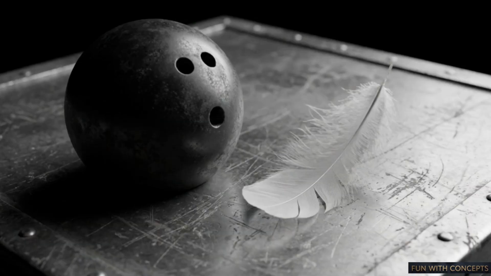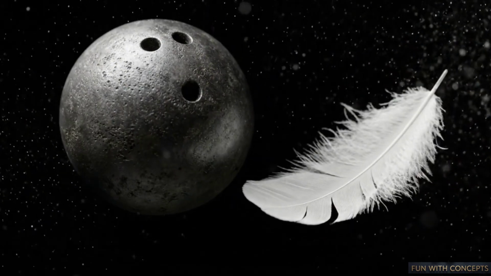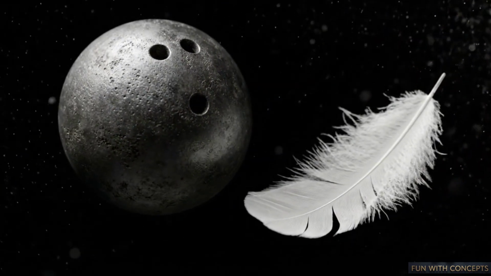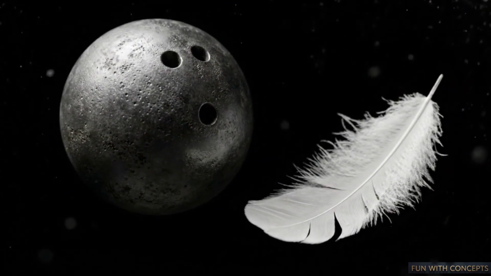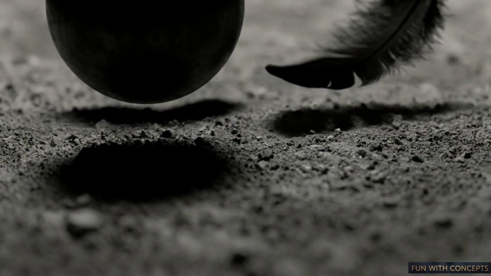If acceleration due to gravity acts on all objects equally, regardless of their mass, if you dropped a 100-pound iron ball and a light feather on the airless surface of the moon at the exact same time, which one would hit the lunar surface first?